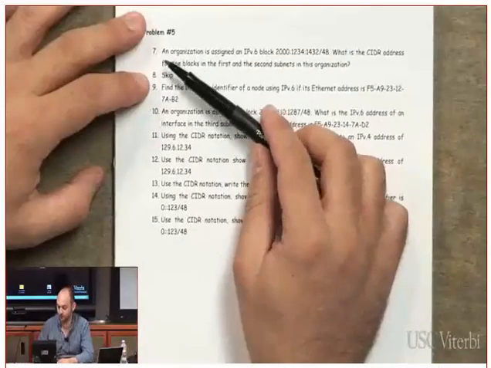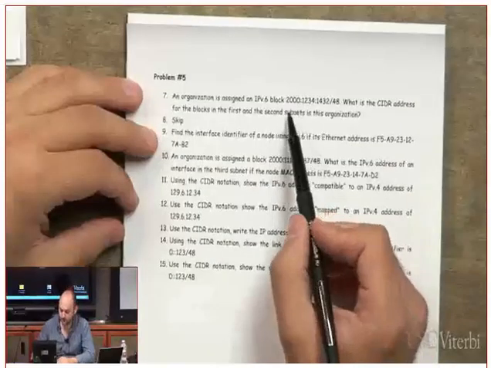Let's see the next problem. Did you finish with that? Okay. The next question, the 8 we skip. You'll see the answer. So find the interface identifier of a node using IPv6 interface identifier, if its Ethernet address is F5, A9, 23, 12, 7, 8. Do you remember this case? In particular addressing, we use the MAC address to create the identity.